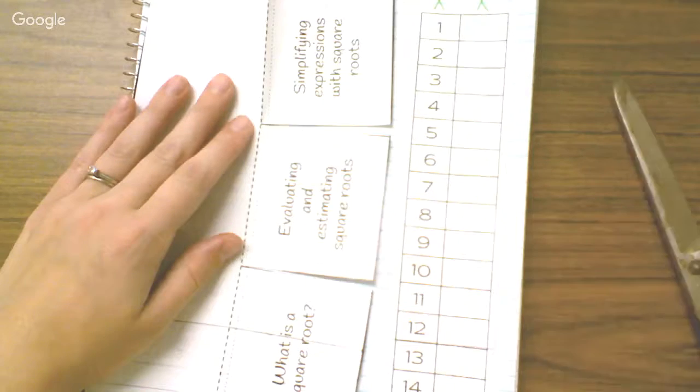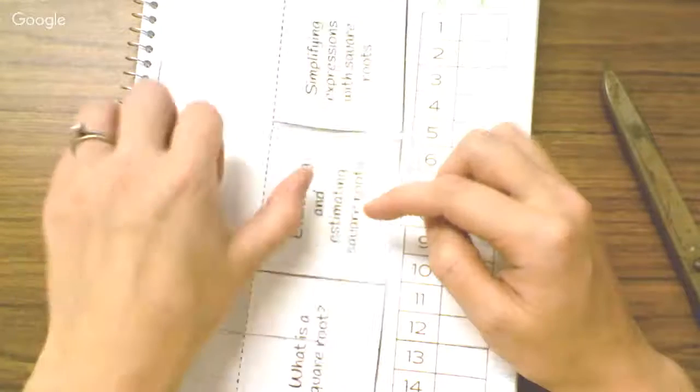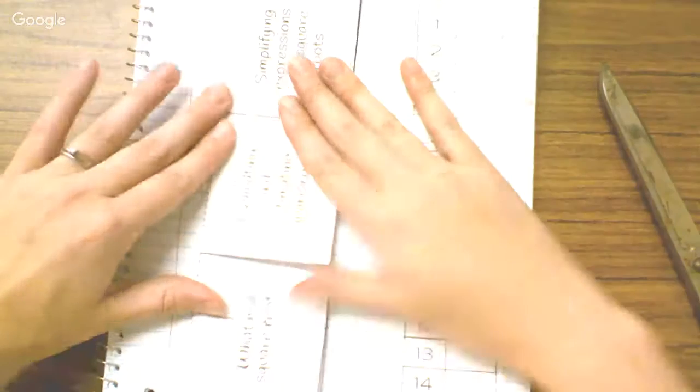All right, we're going to begin by cutting on these solid lines so we have 3 flaps. Then fold along the dotted line. So I've got this nice foldable. We're going to begin with the question, what is a square root?